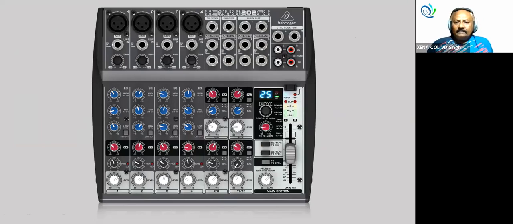This is a clearer view. This is actually a diagram of this mixer. Because from the photograph it was not very clear, in the diagram you can have a look at this mixer. Broadly you can divide it into two parts.